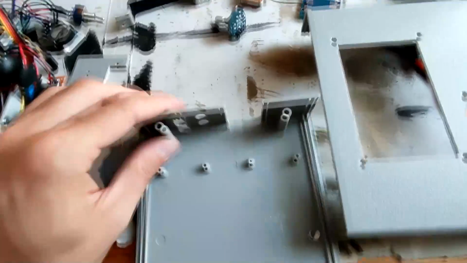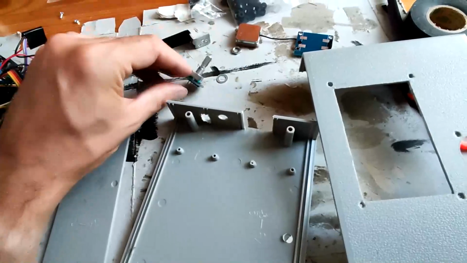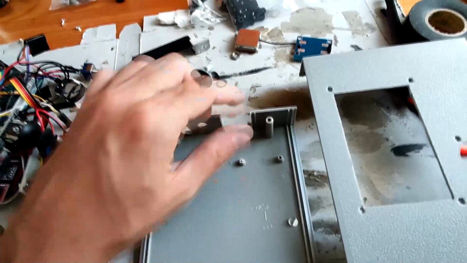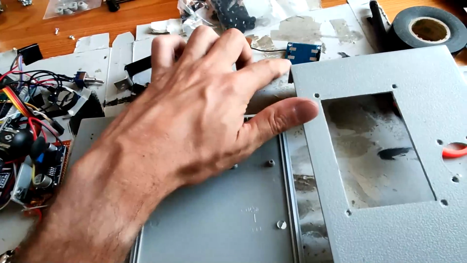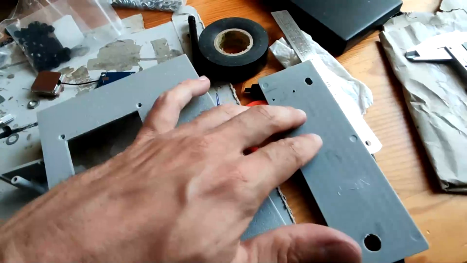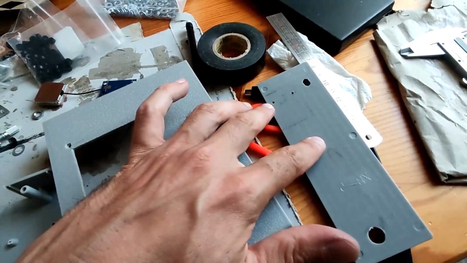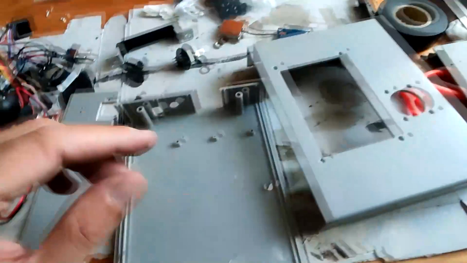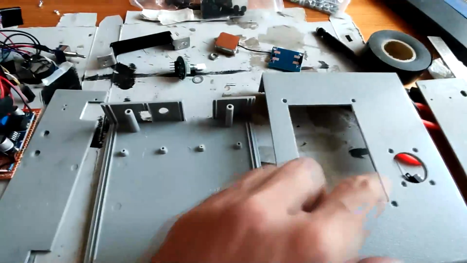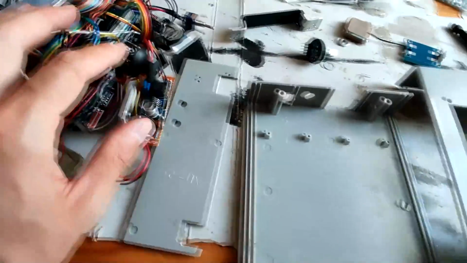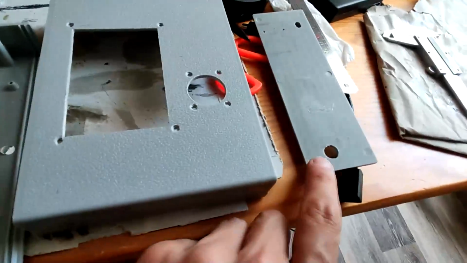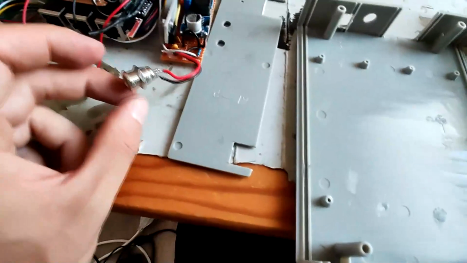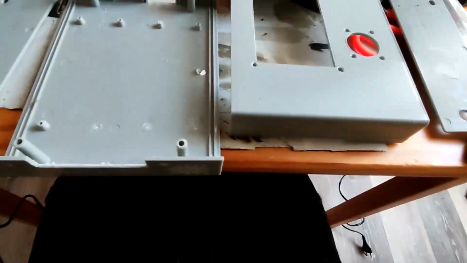On the top you have the hole for the rotary encoder, the hole for the GPS antenna, the module coming on the right side with the holes to see the LED status. You have the hole for the switch. There is the hole here for the joystick, the hole for the jack connector for the power supply.